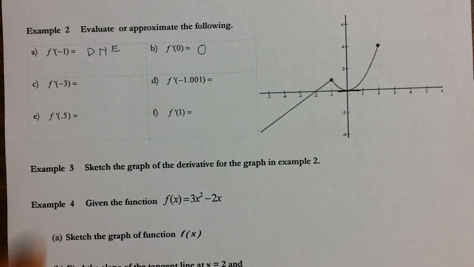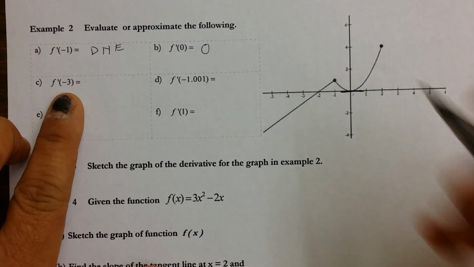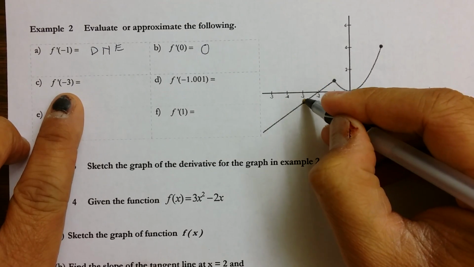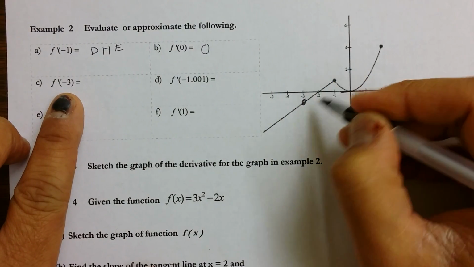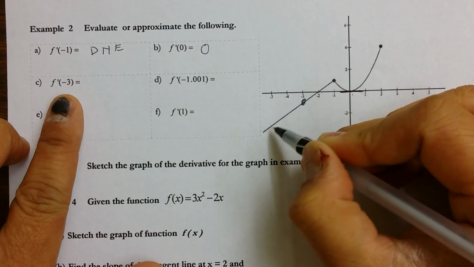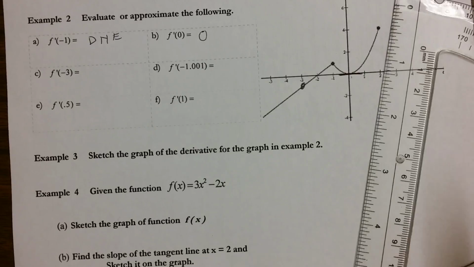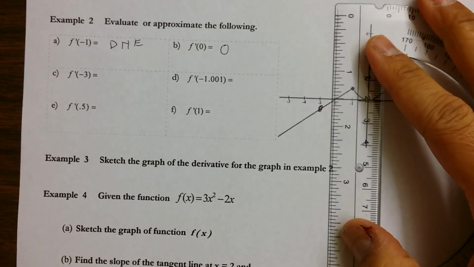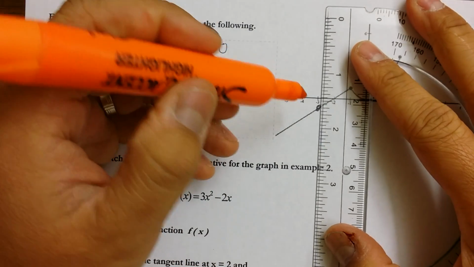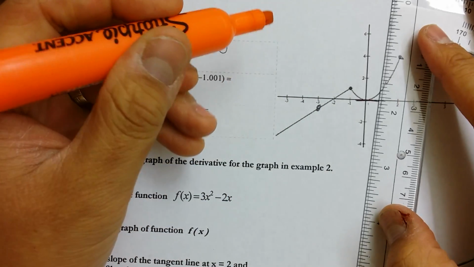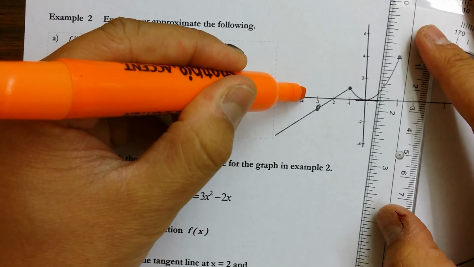What is the derivative when x equals -3? When x equals -3, we're looking at this point on this line, and because it's a linear line, the derivative is the same everywhere. We can find the derivative if we can find the slope of that line, because again, it's linear everywhere. So you can do a rise here. That's kind of hard, so maybe do a rise over here.